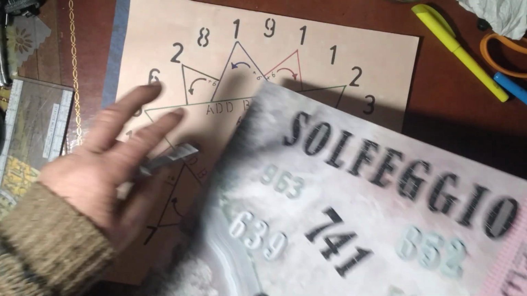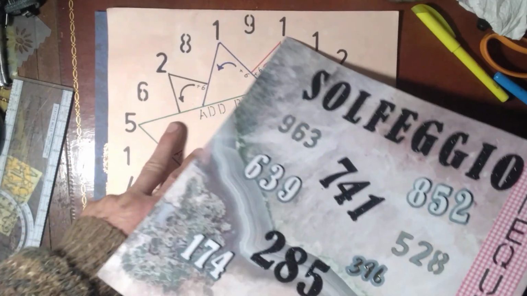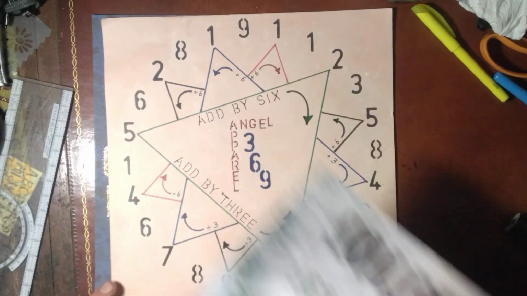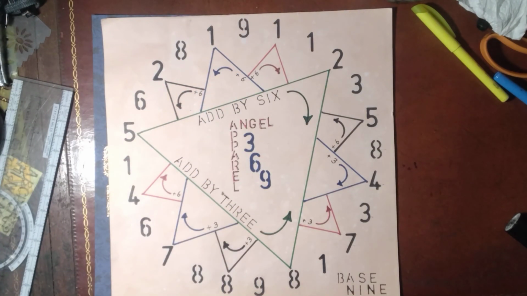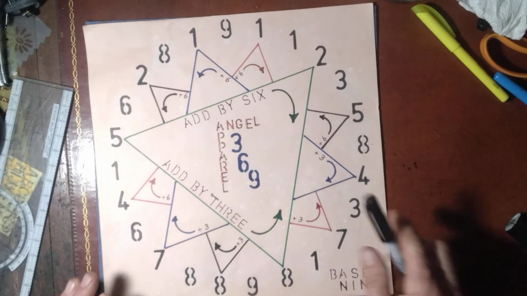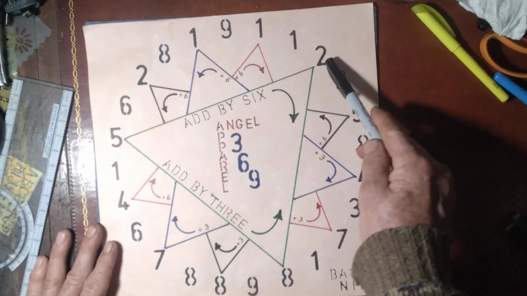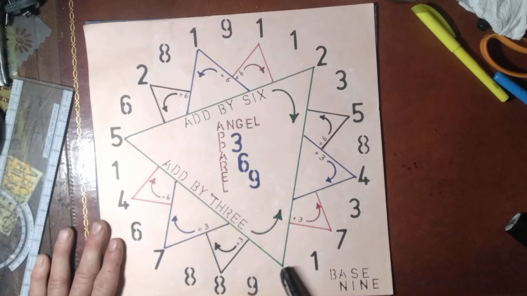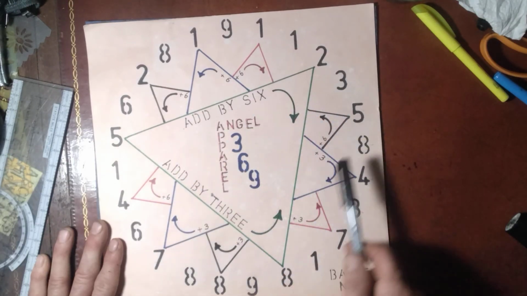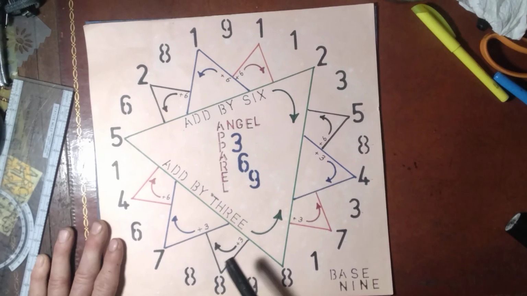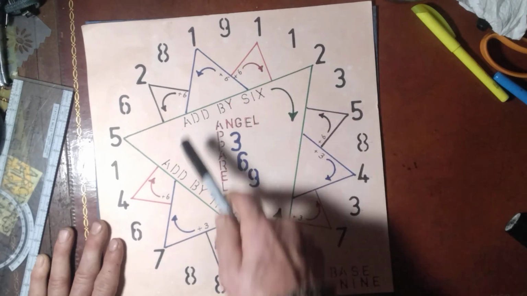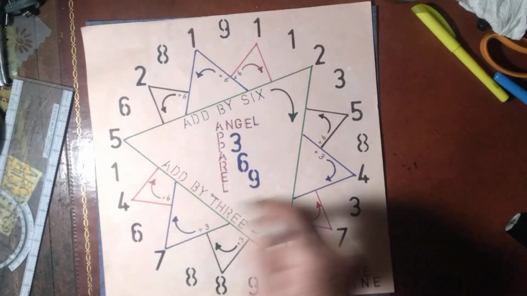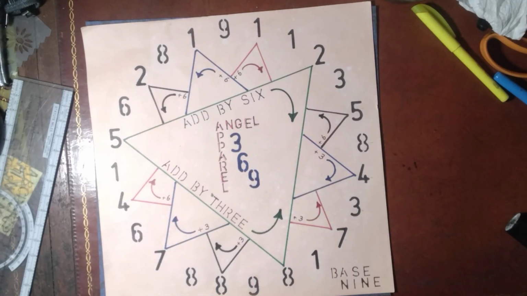But I am going to show you something. Remember, we're talking about the first 24 Fibonacci numbers reduced to single digits. We're going to talk about how every single triangle, 2, 5, 8, 8, 5, 2, 5, 2, 8, 7, 4, 1, the 1, 4, 7, are all landing on Solfeggio frequencies.